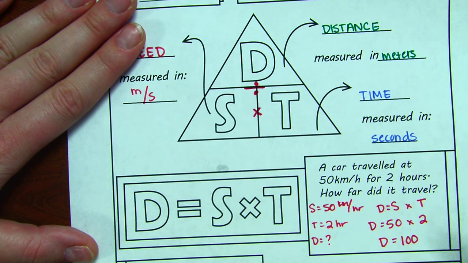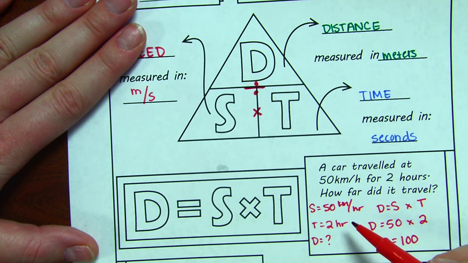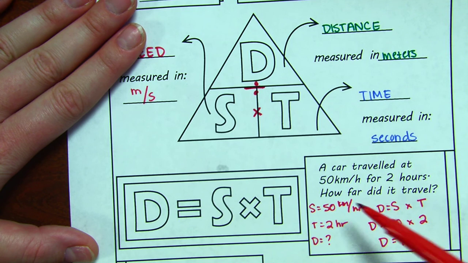And then any time that you have an answer in science, you want to make sure that you have a unit behind it. So if we're looking for distance, we know that we're going to have a unit for distance. So looking up here at what they gave us, speed in kilometers per hour. So the distance unit that they already used was kilometers. So our answer would be in kilometers, 100 kilometers.